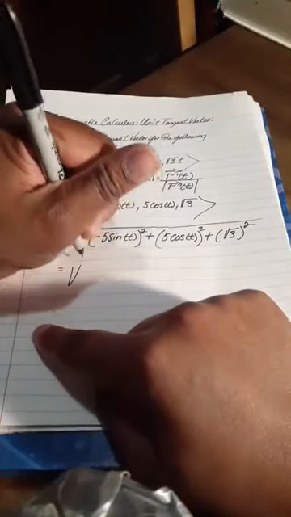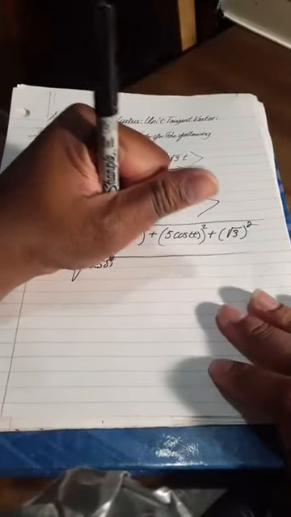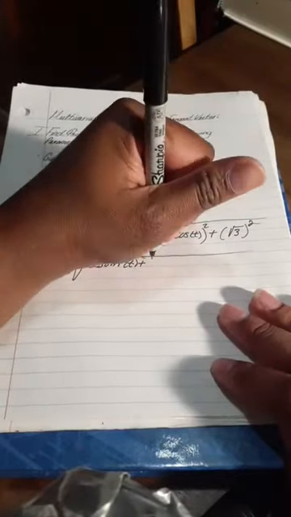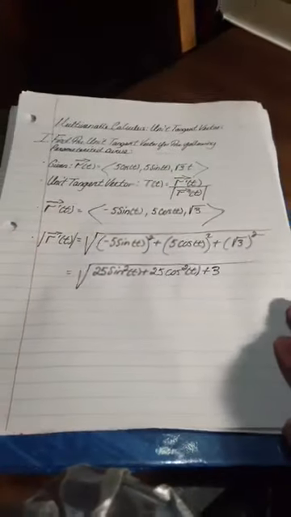And we continue to simplify. This gives us 25 sine squared of t plus another 25 cosine squared of t. Anytime I square root, I just get what's under it, so this just becomes 3.